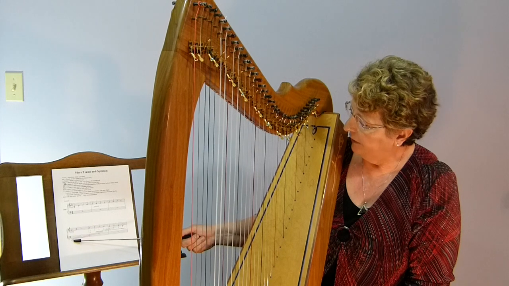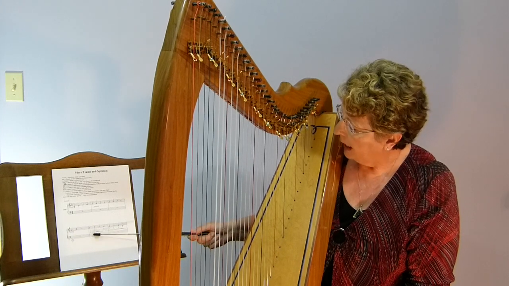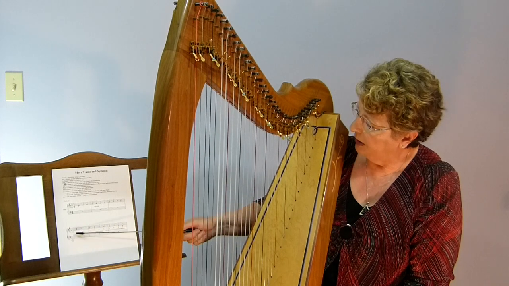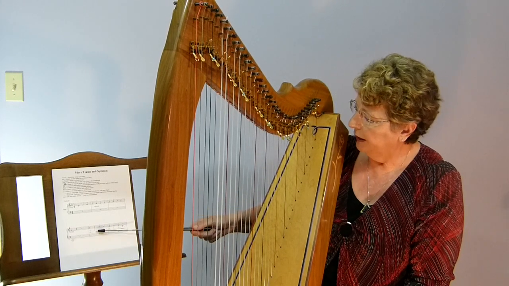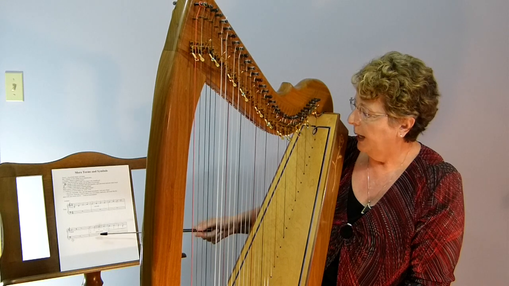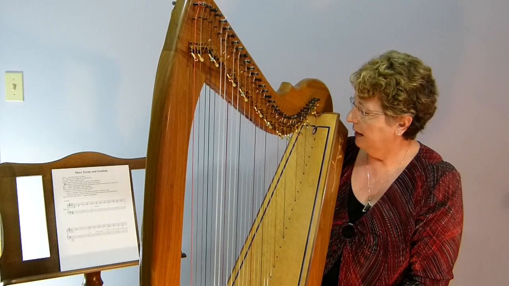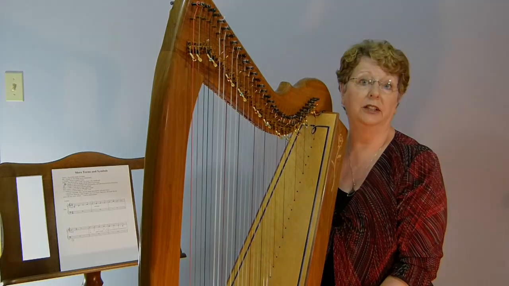Okay, I have an example of the damp down here, and poco a poco means decrescendo, or get softer little by little, and slow down, R-I-T. Okay, that's it for that page, and we'll continue on to the next page.